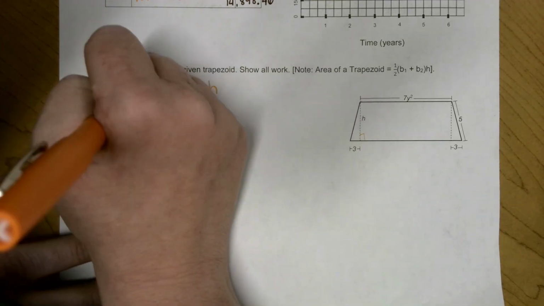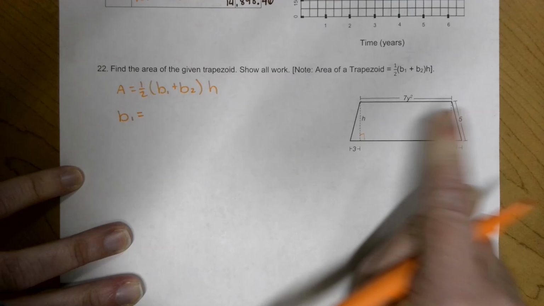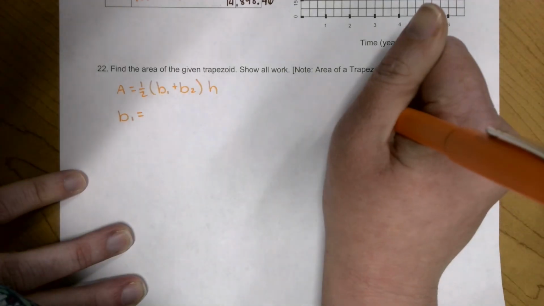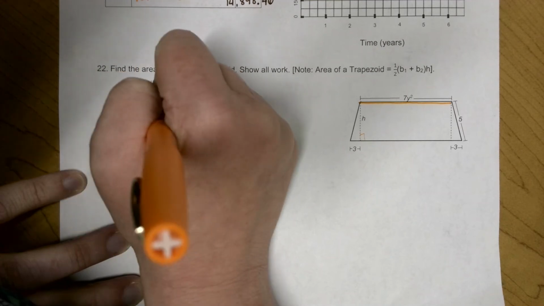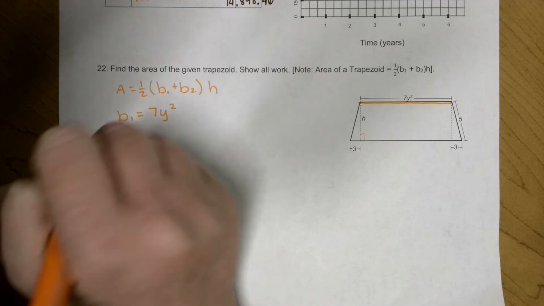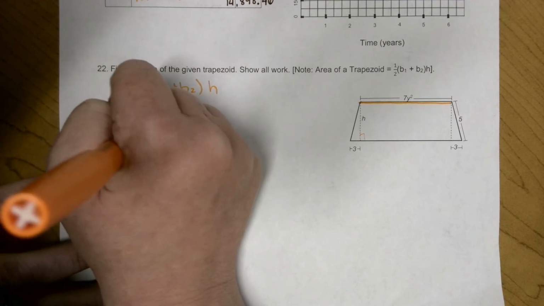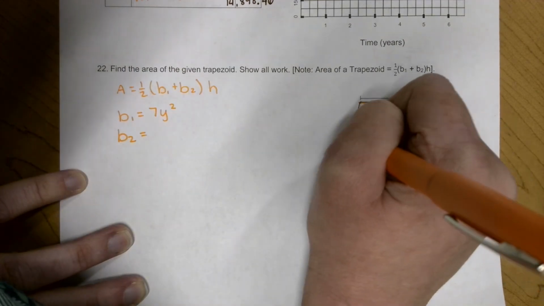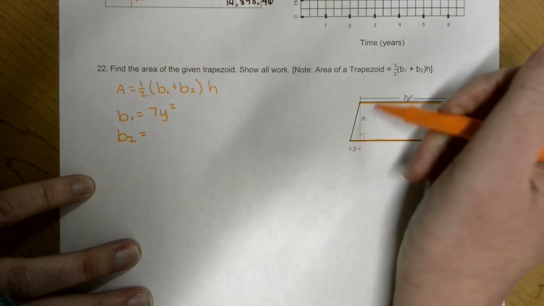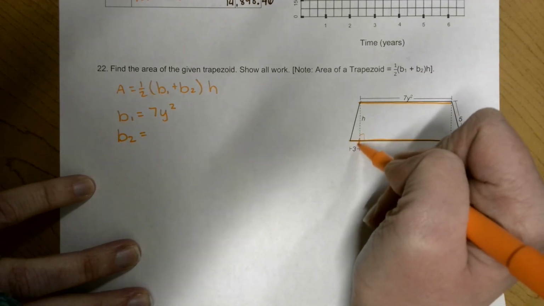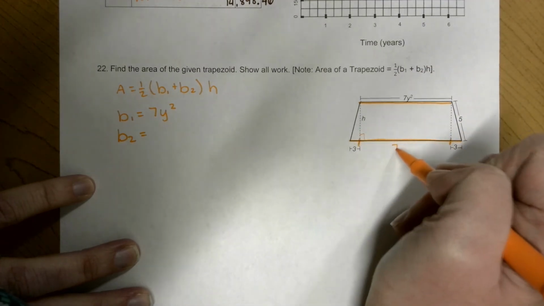We need base 1. So base 1 is this segment here, which is 7y squared. Base 2 is this segment here, which is the same. If you look from here to here, this should be 7y squared.